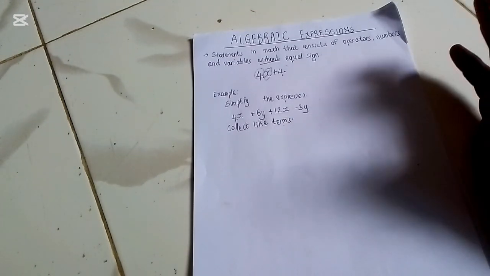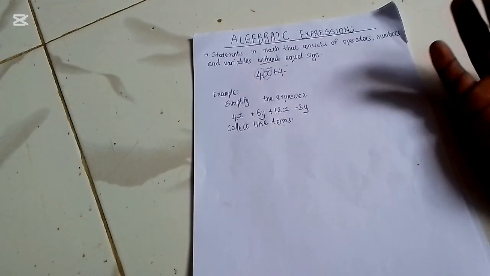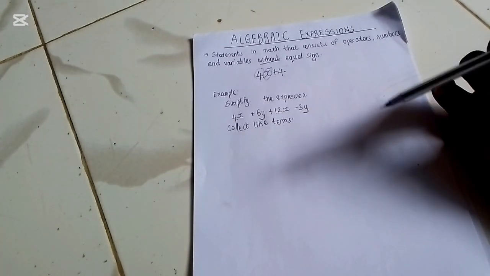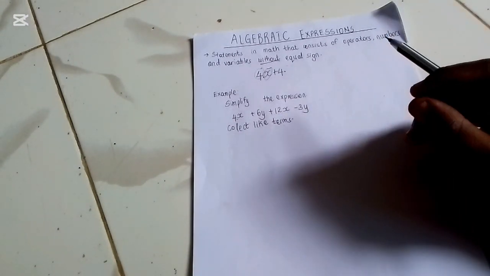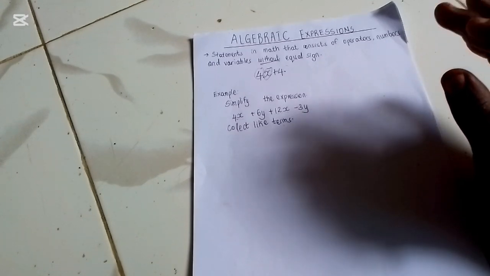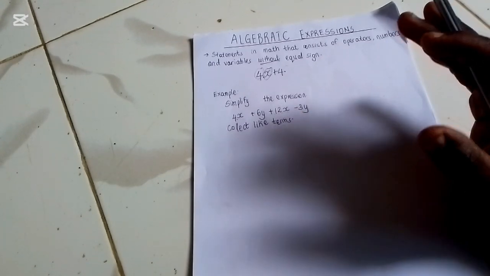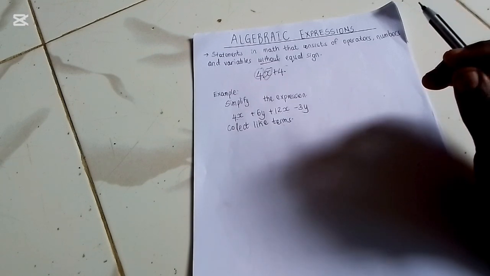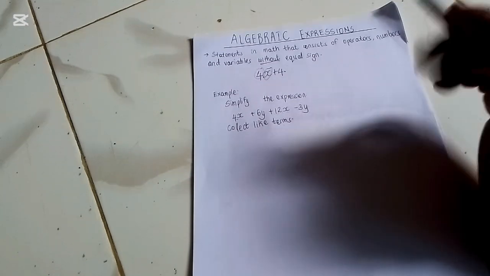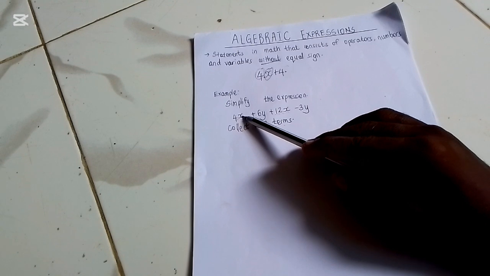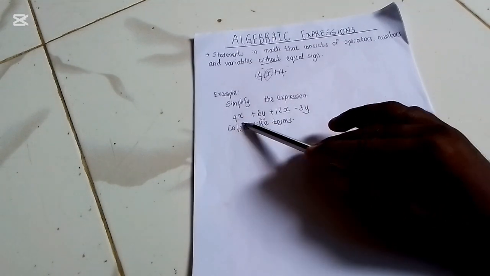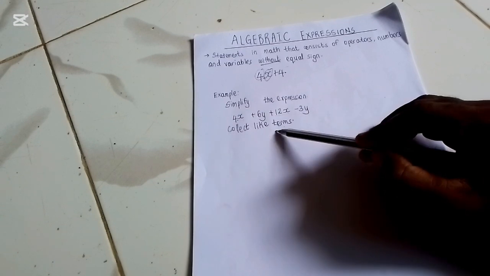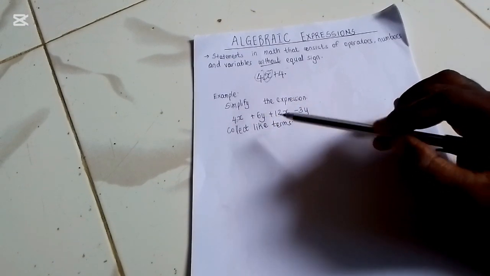We have like charges, like poles. So like terms are terms that we can say are the same. And about the similarity, what we look at is not the numbers or the whole thing, but just the variables. So the terms which have the same variables, that is what we call like terms. For instance, the variable of this term is x, so its like term is this one because its variable is also x. And collecting like terms means we put these like terms together.